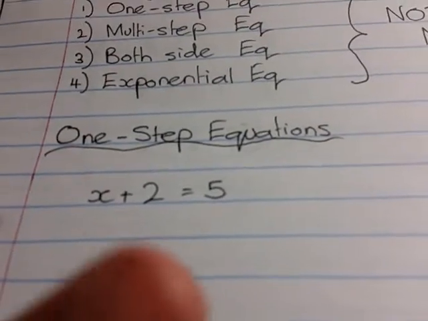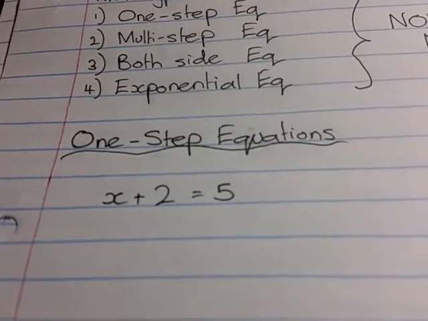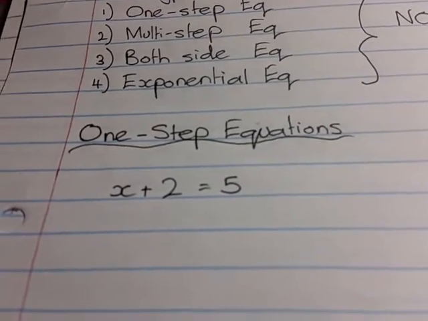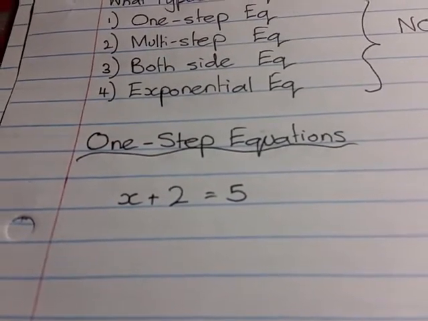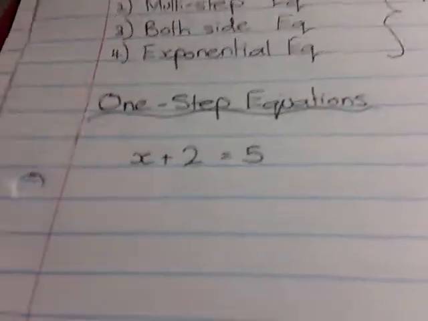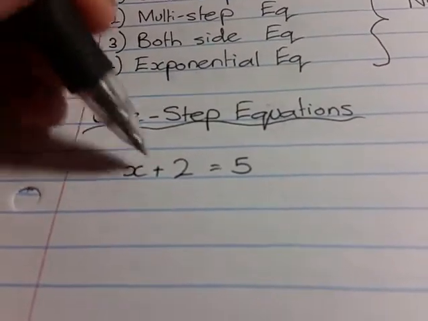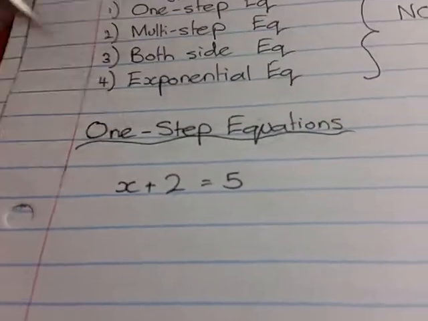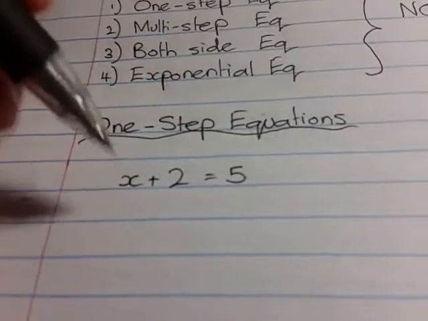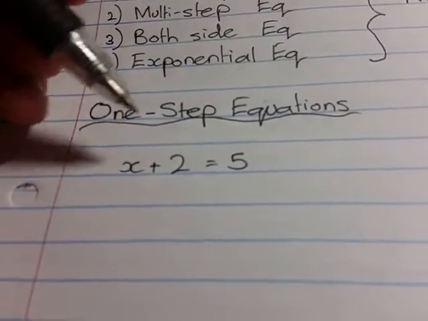There are two rules, not so much rules, but two sort of pieces of advice that I can give regarding solving equations. The first piece of advice: keep your unknowns on one side. Whether it be the left side or the right side, keep them all on one side.